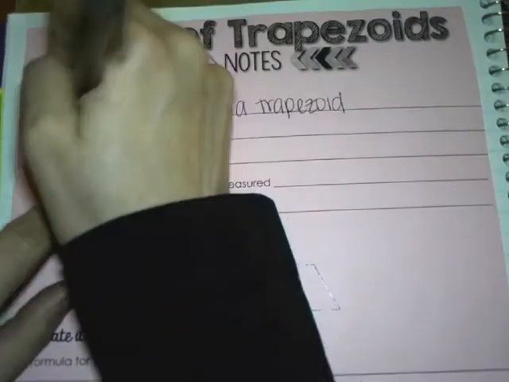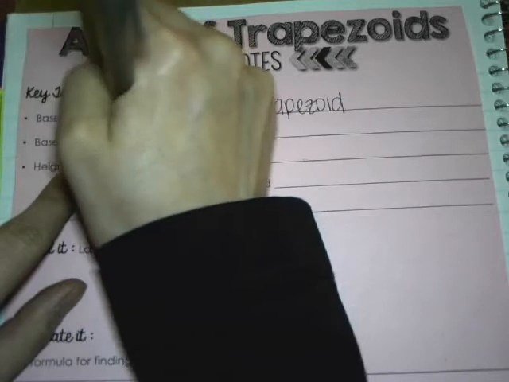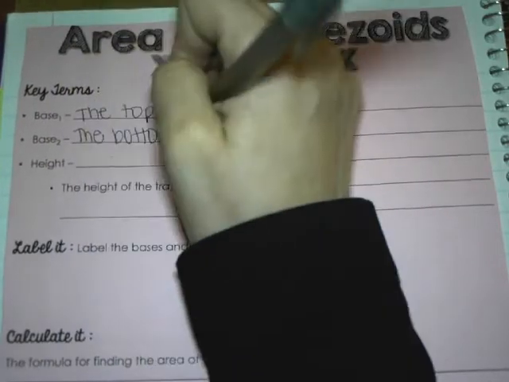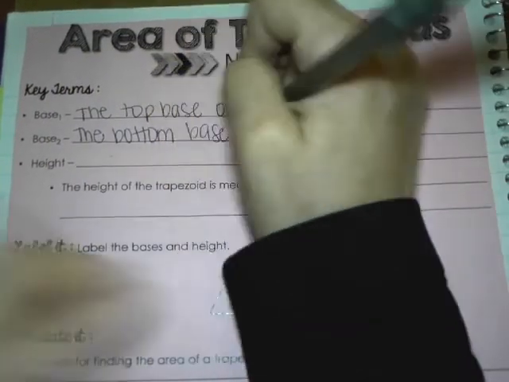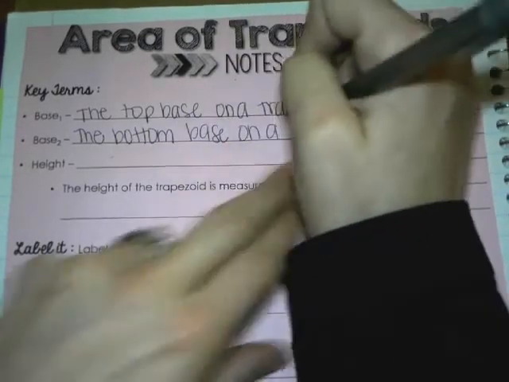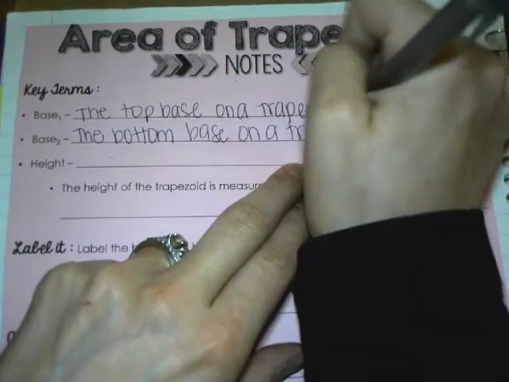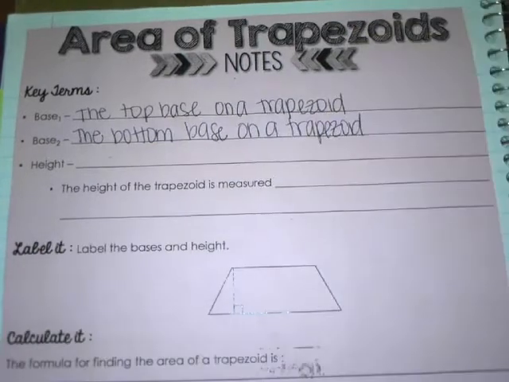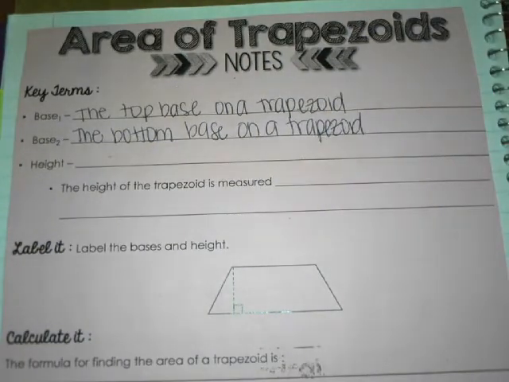And base 2 is the bottom on a trapezoid. So with trapezoids, there are 2 bases, a top base and a bottom base.